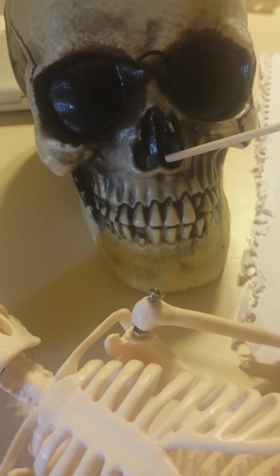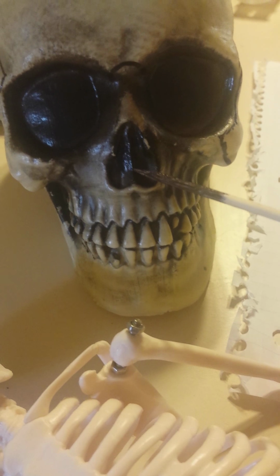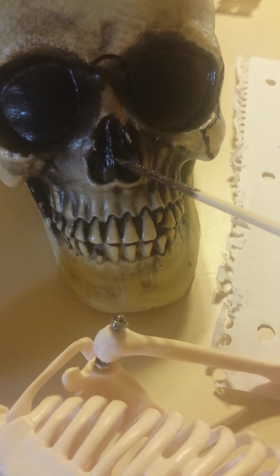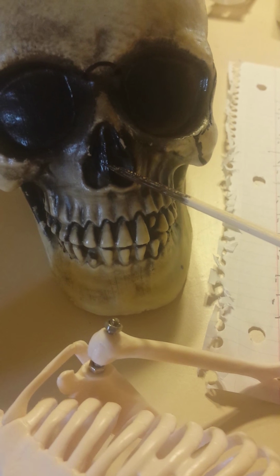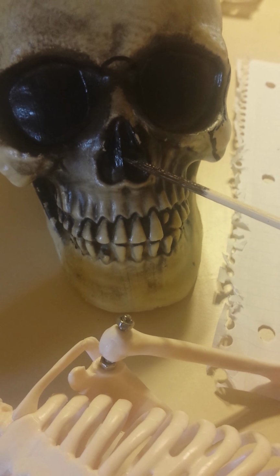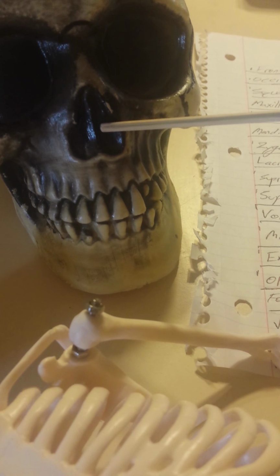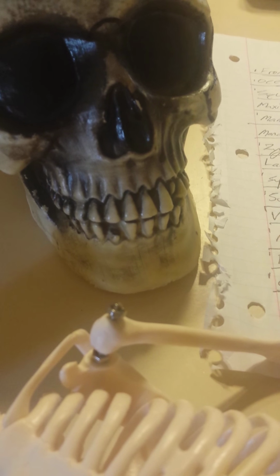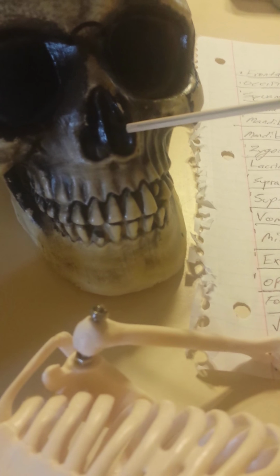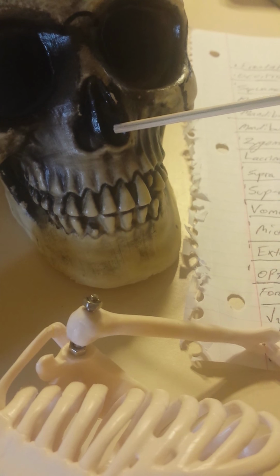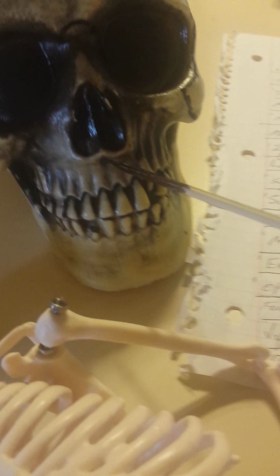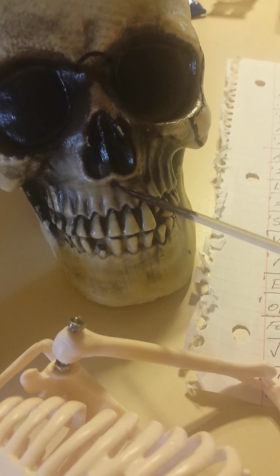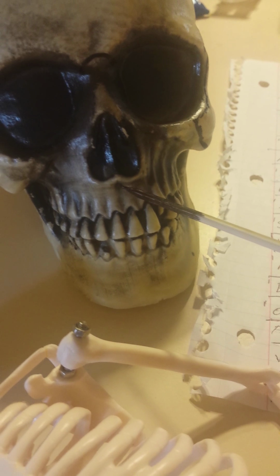The vomer bone is located here, and the ridge here is known as the perpendicular plate of the ethmoid bone. The middle nasal concha is located here, and the inferior concha is located here. Directly below the perpendicular plate of the ethmoid bone is the anterior nasal spine.